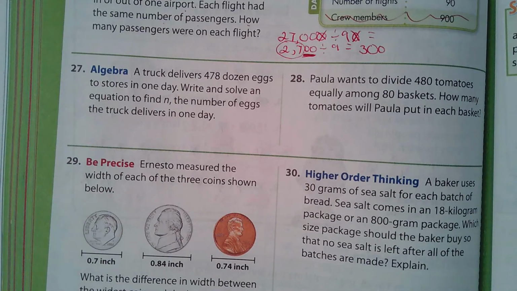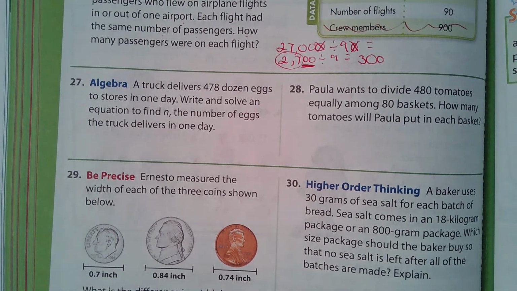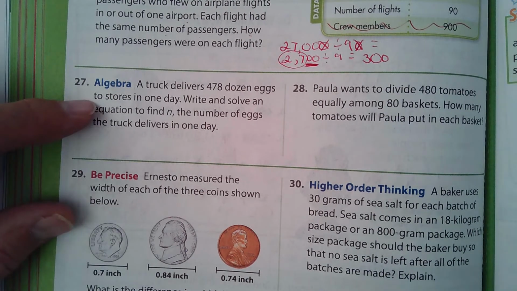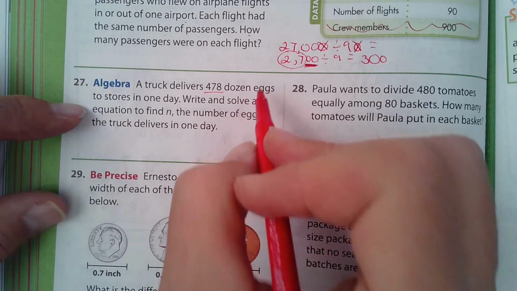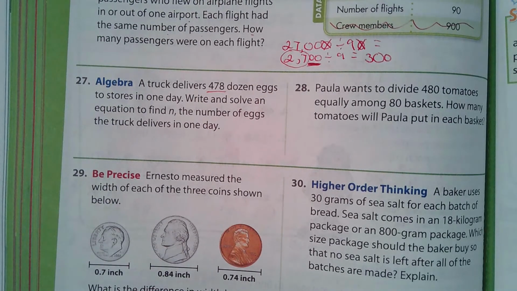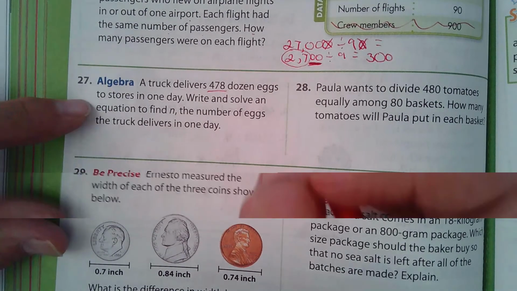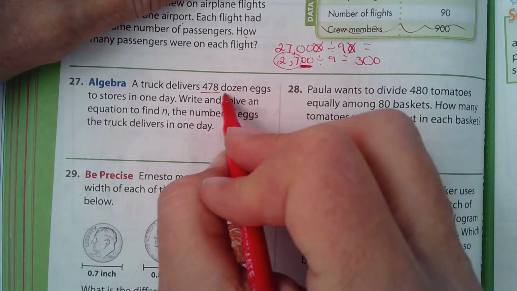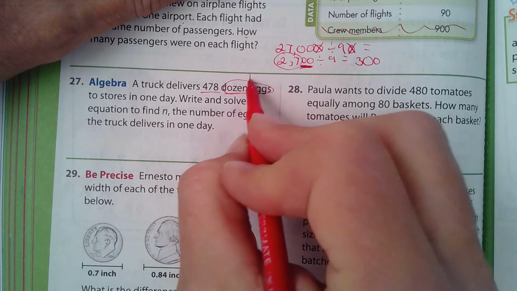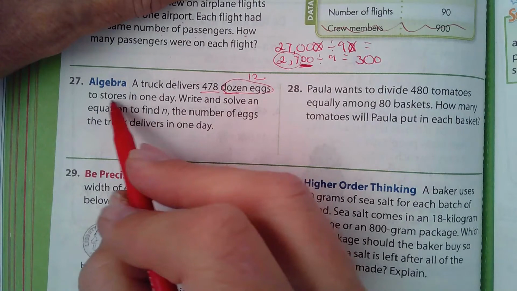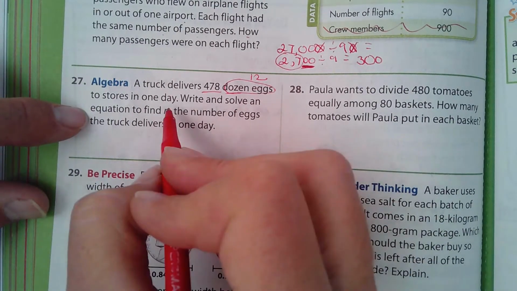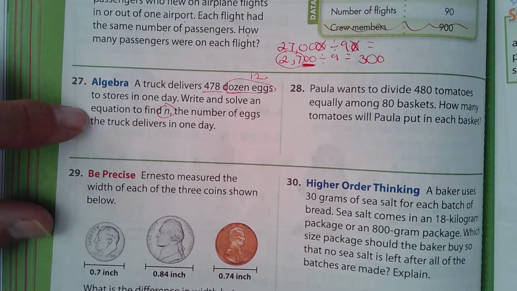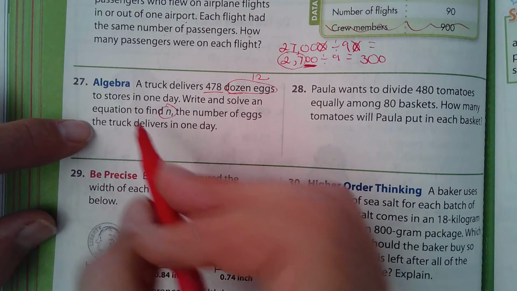Now, let's look at 27, algebra. It says a truck delivered 470 dozen eggs. Oh, Miss Garduno, put up 20 points. Mr. Shahan, how many is a dozen eggs? 12. Yeah, 12. Okay, I want to make sure everybody knew that. To the stores in one day. It says write and solve an equation to find n. Okay, and n is the number of eggs the truck delivers in one day.